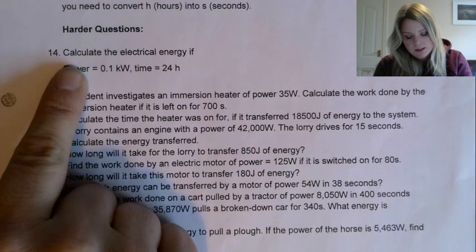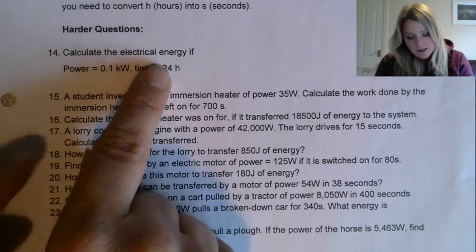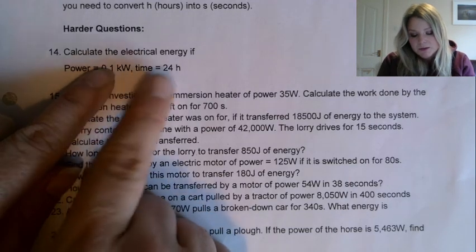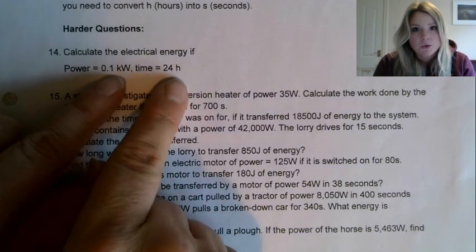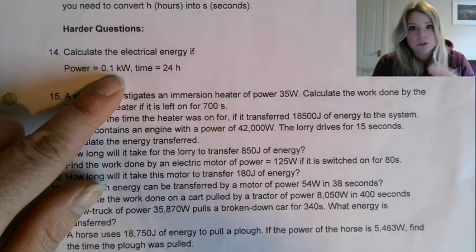So 14, calculate the electrical energy. So remember, energy, same as work done. If the power is 0.1 kilowatts and the time is 24 hours. So hopefully you can see what is awkward about that one. We do need to do some unit conversions there.